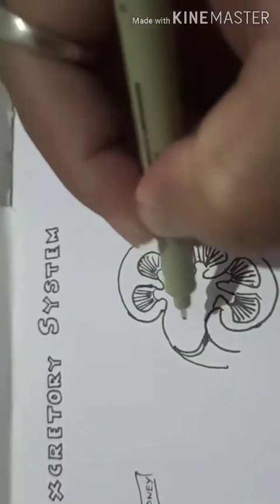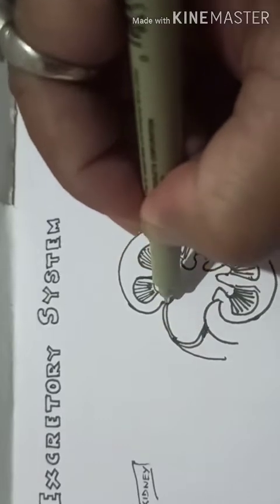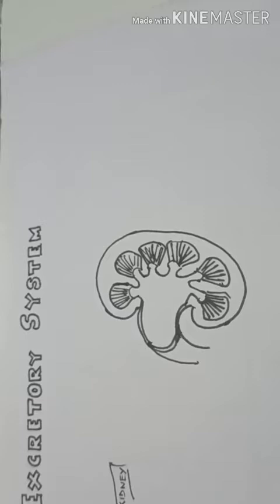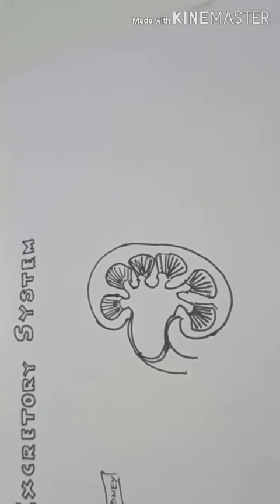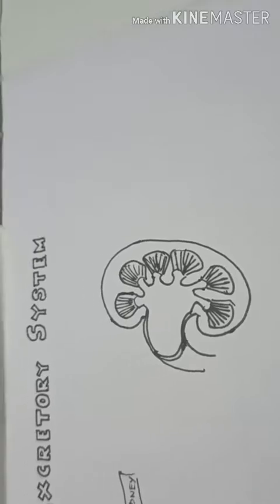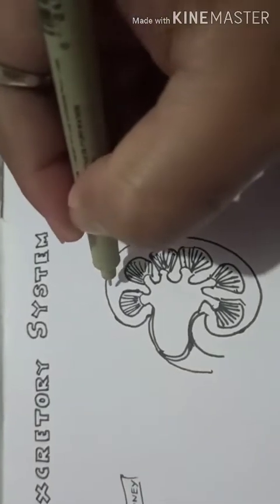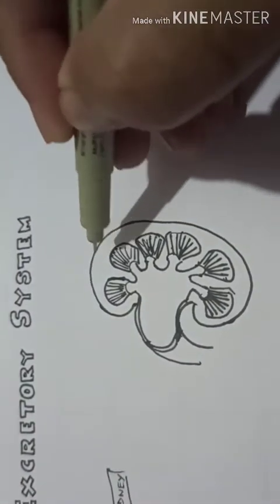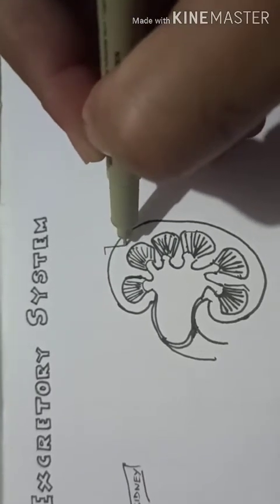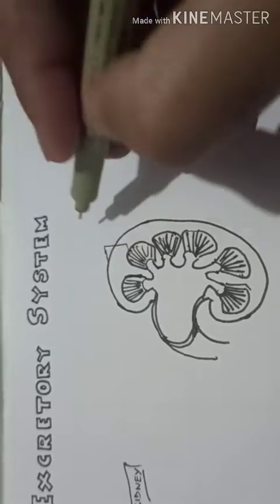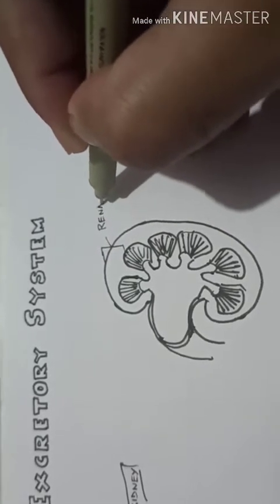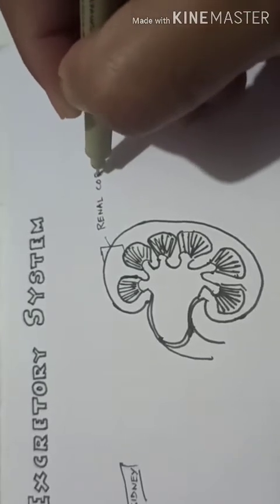Okay, so now let's go with the finer pen and let me help you understand each and every part. First and foremost, this outermost area, this outer region of the kidney, goes by the name of the renal cortex.